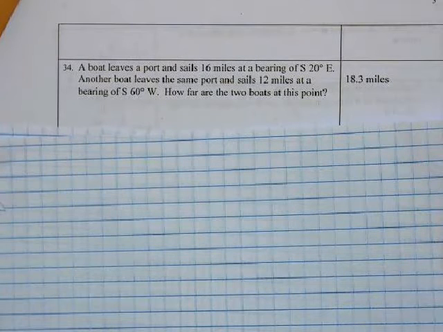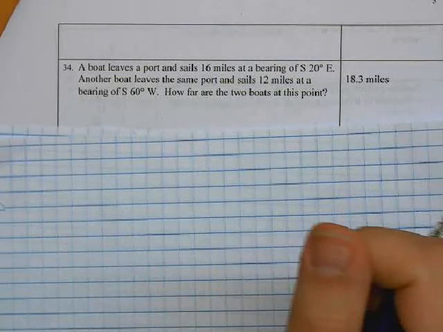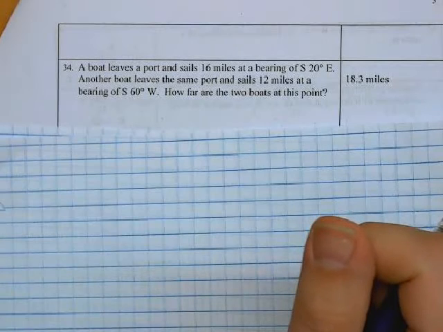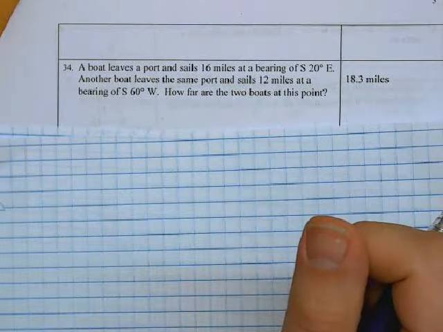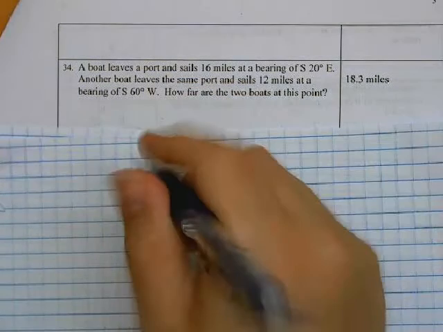Okay, welcome to part 5 of the final review packet video. So, number 34. Looks like we have a story problem. A boat leaves a port and sails 16 miles at a bearing of south 20 degrees east.